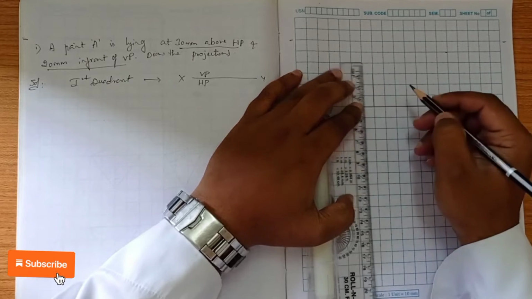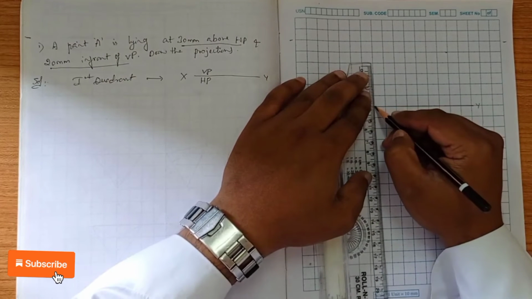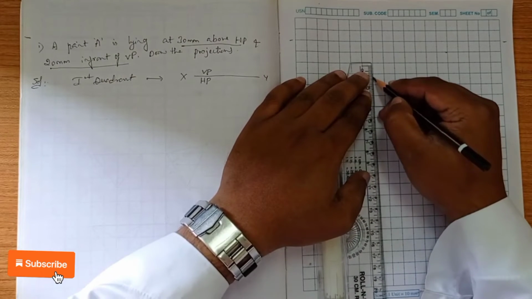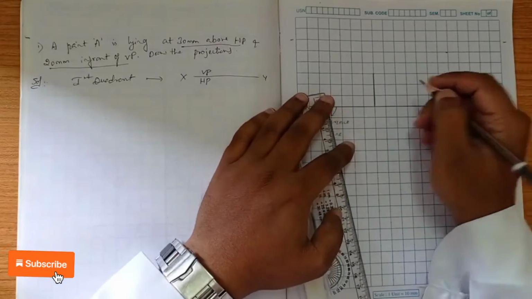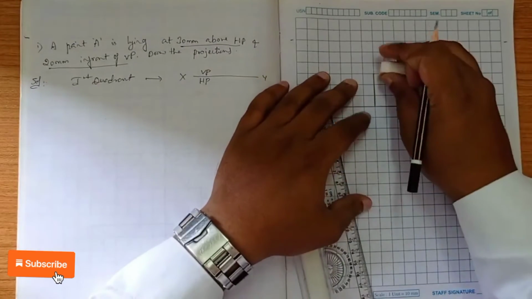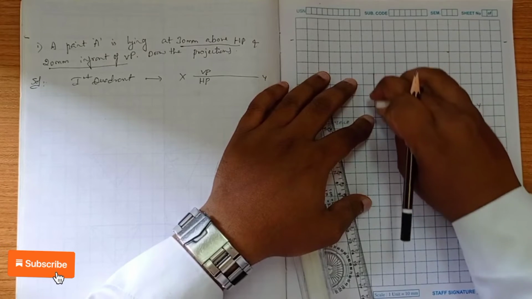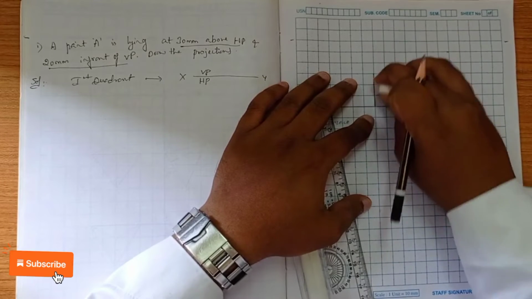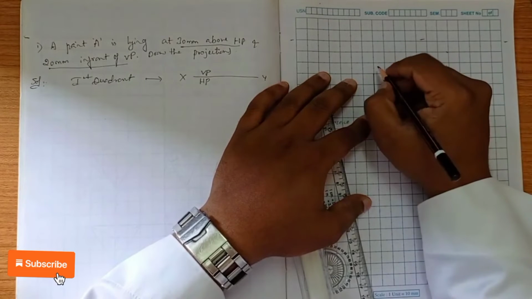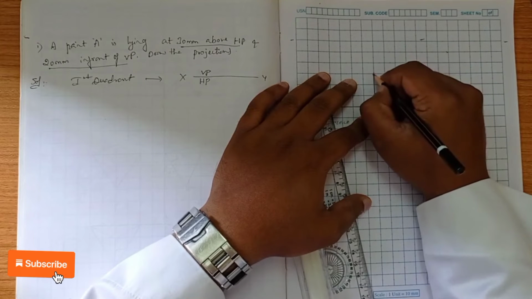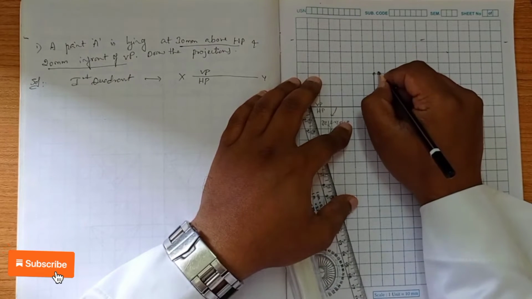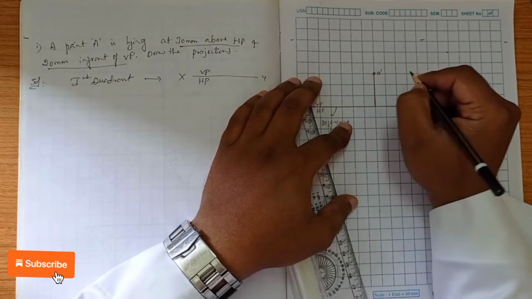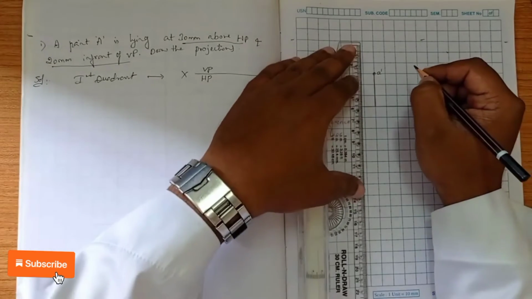Directly draw a projection line. We just draw to this line. This projection line has to be thin. So we need to draw a thin projection line. Drawing 30 mm, and you have to put a point. So this is the front view. Front view means it is A dash. Now we can show with the dimensions.